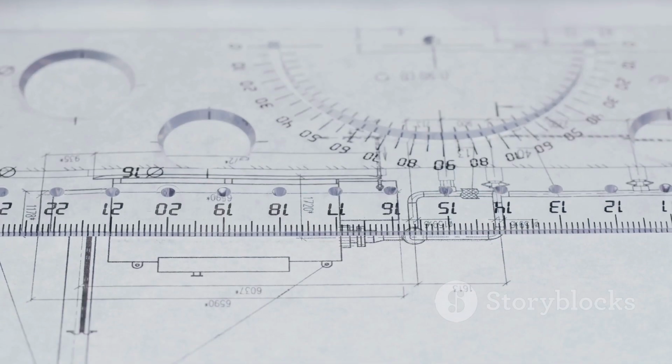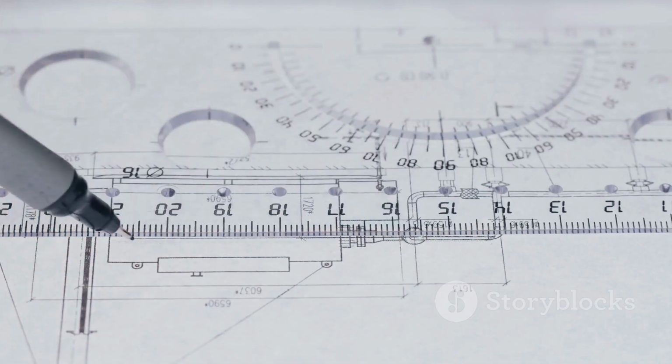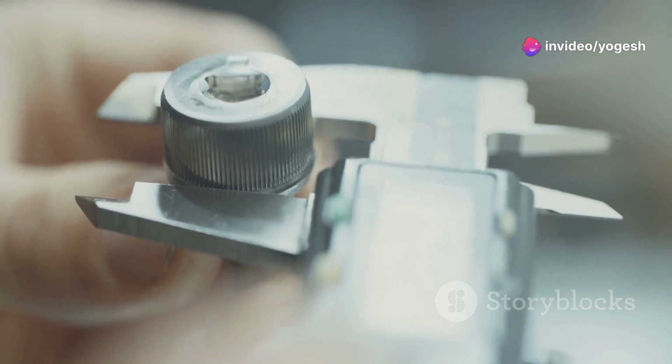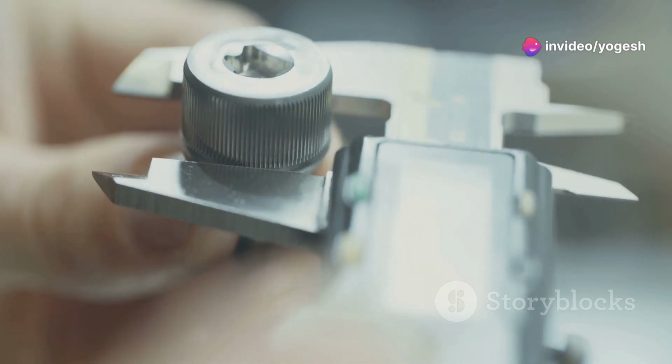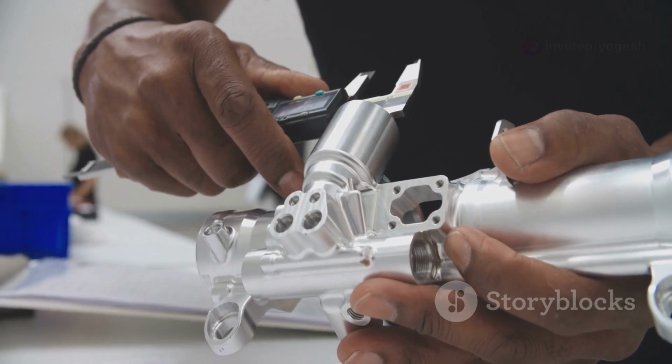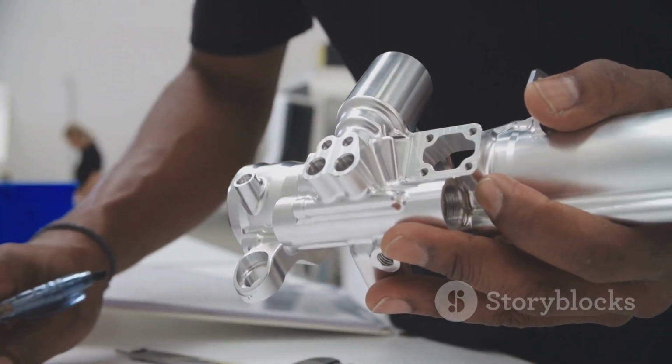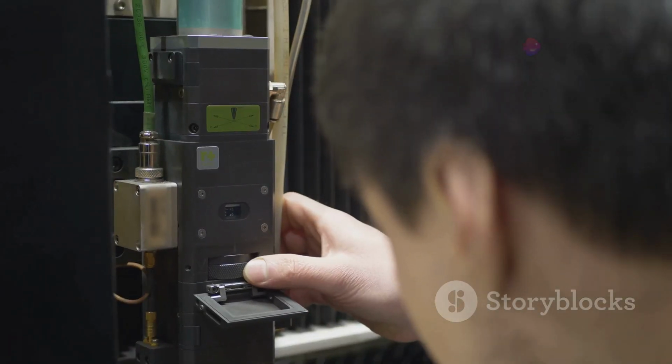Dimensions are those numbers on a drawing that tell us the exact size of something, like the length, width, or height. Tolerances, on the other hand, are like little safety nets. They tell us how much wiggle room we have, how much a dimension can vary from the ideal number and still work perfectly.